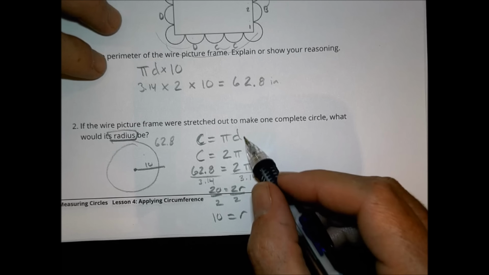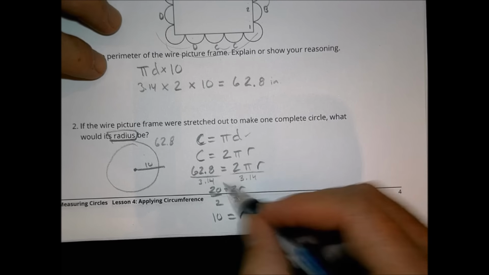So using my equation, I just work kind of backwards there to figure out what that could be. Alright, so that's how we solve that one. Let's take a look at your summary then for today.